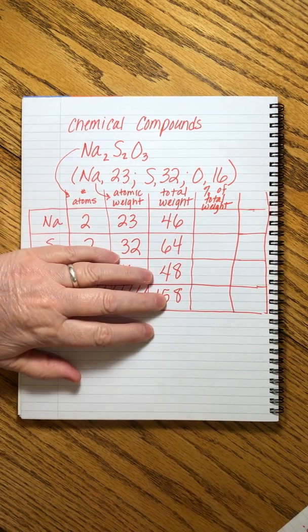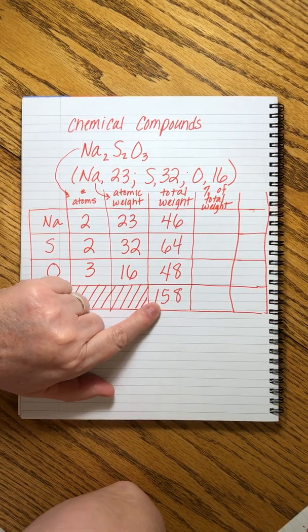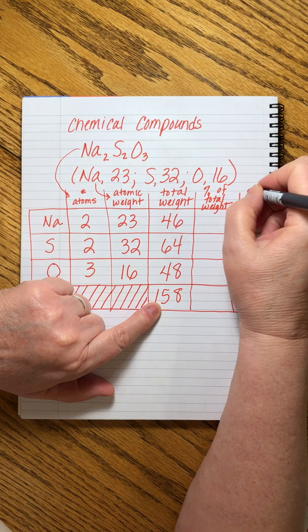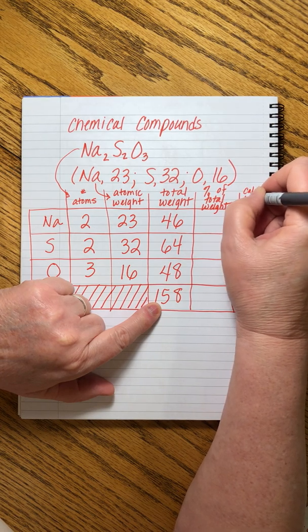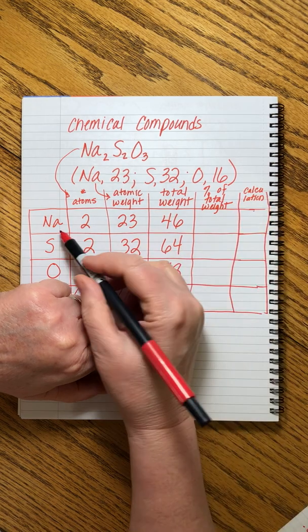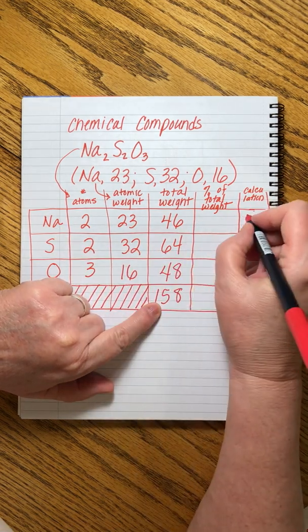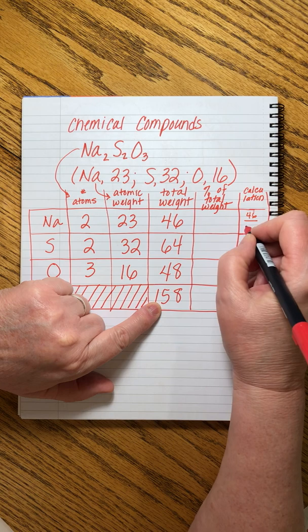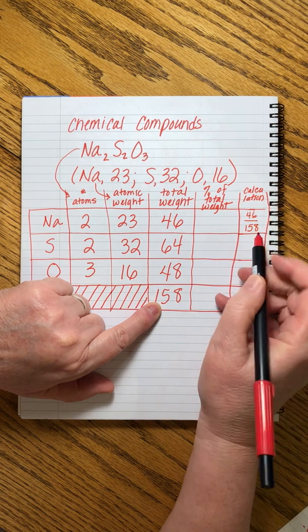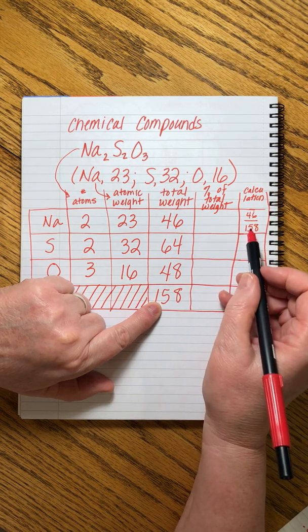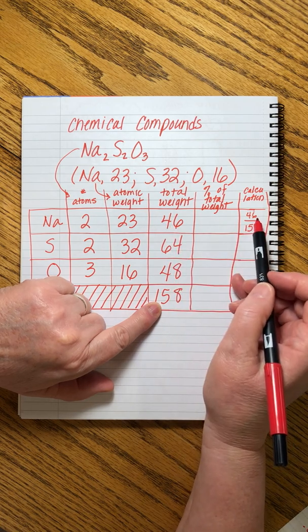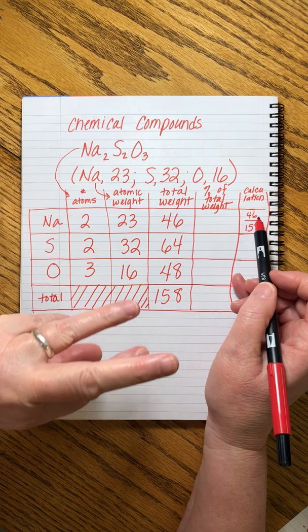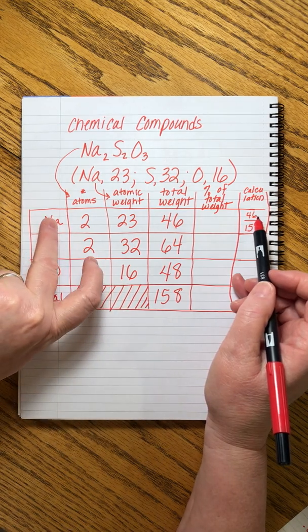Okay, well, we've got the weights all here. We've got a total. So this is our calculation. For the sodium, it's going to be 46 over 158. All we have to do is grab a calculator and find that number, and that will give us the percent of this compound that we've made that is the sodium.